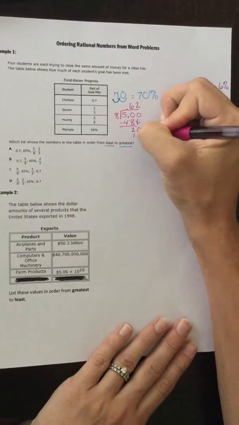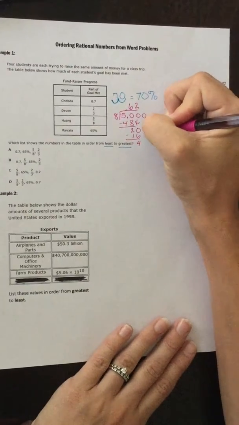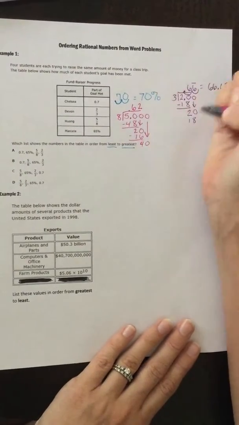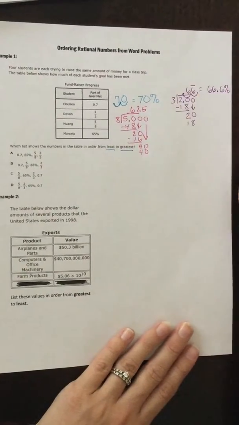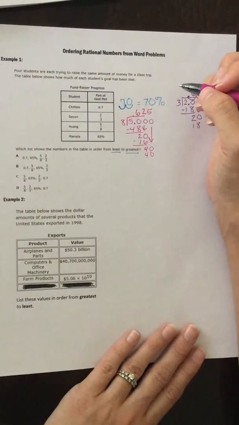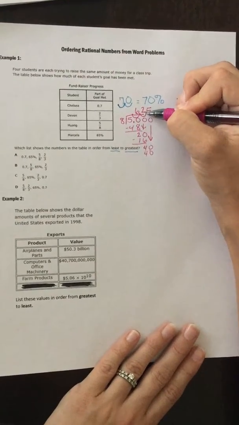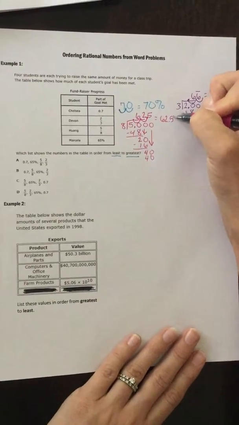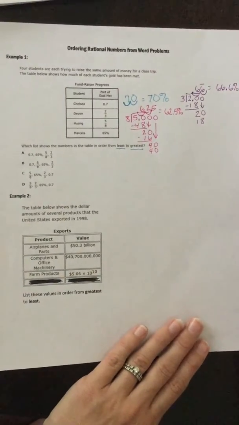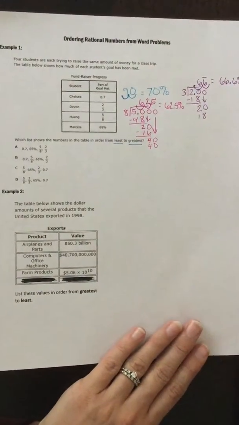So 8 times 2 is 16. And I have 4 left over, so I add another 0 and bring it down. And 8 goes into 40 5 times. And 8 times 5 is 40, so it's 0.625. If I'm turning them all to percents, I have to move it over 2 places. And so that is 62.5% of the goal. And Marcella is 65%, so we don't have to do anything to that one.